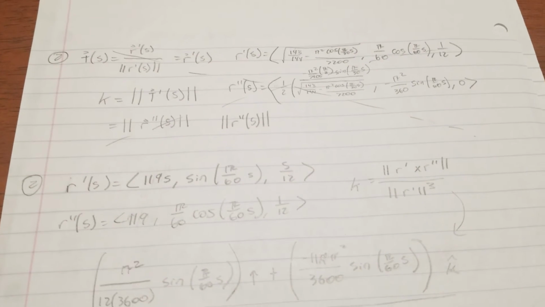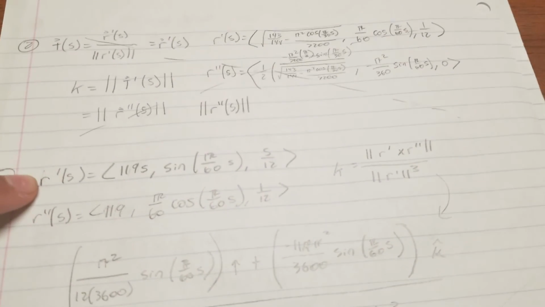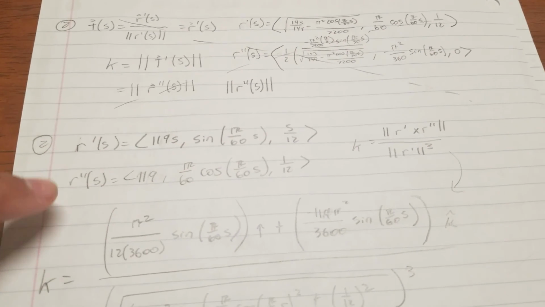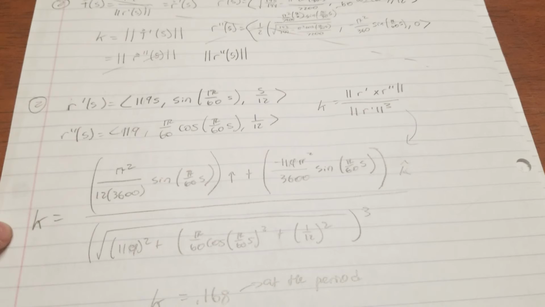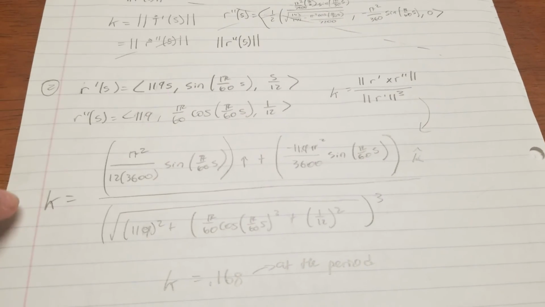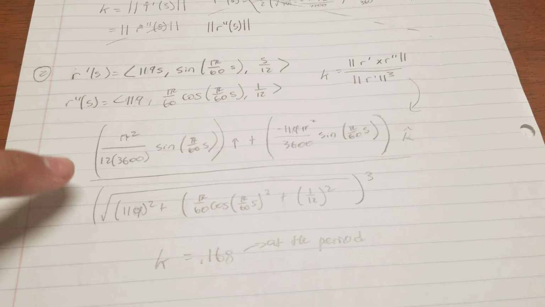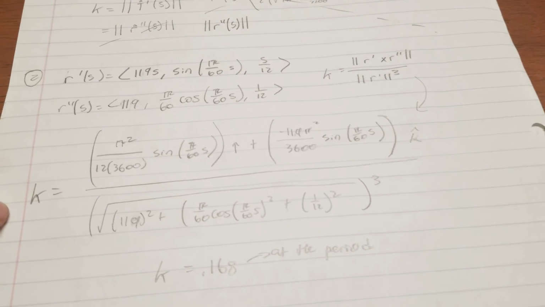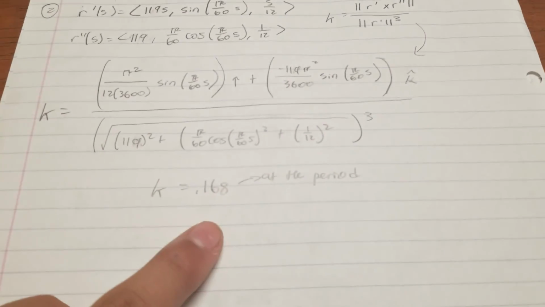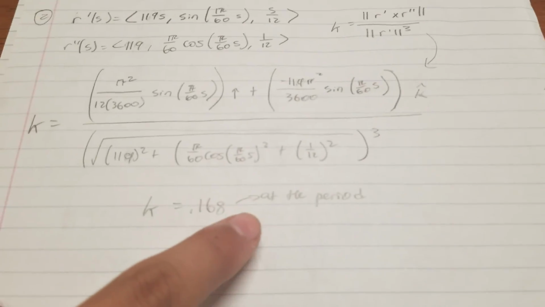So we get r prime is 119s if we substitute the number we got in number 1. Then r double prime is that. And so we substitute r prime, r double prime, and the magnitude of r prime into this, and we get this. And I put it in the Wolfram Alpha min and max calculator, and it gave me this number at the period. So that's the project.